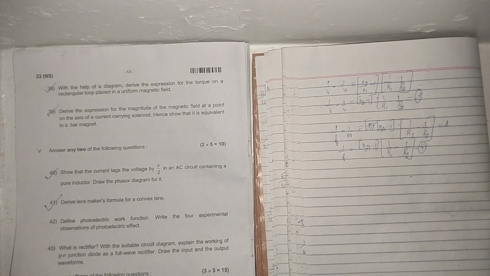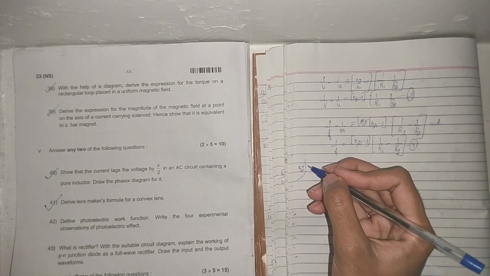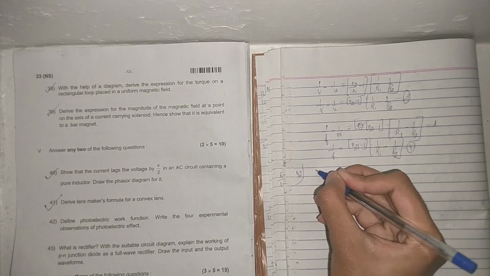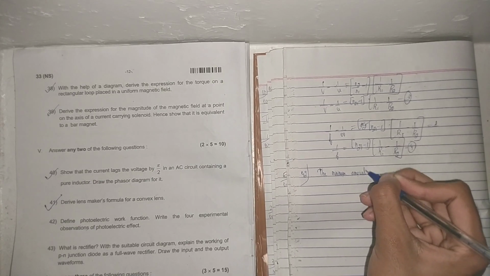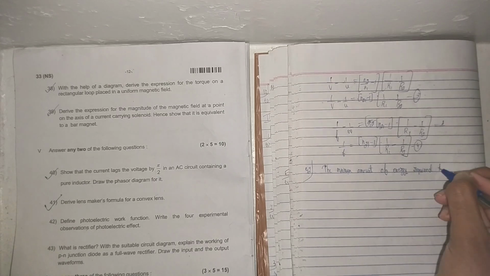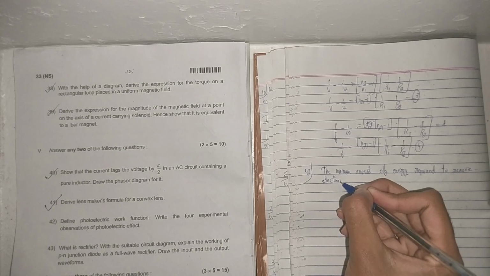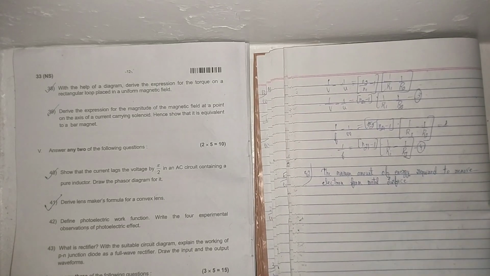Now the next question is question number 42. Here they have asked us to define photoelectric work function and write its four experimental observations. First, the photoelectric work function: the minimum amount of energy required to remove electrons from the metal surface is called the photoelectric work function.